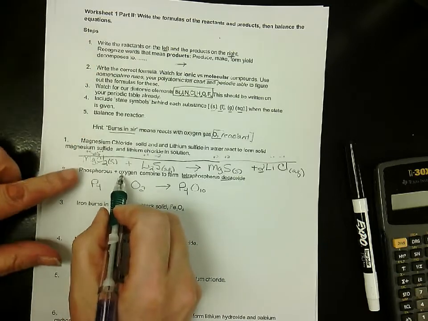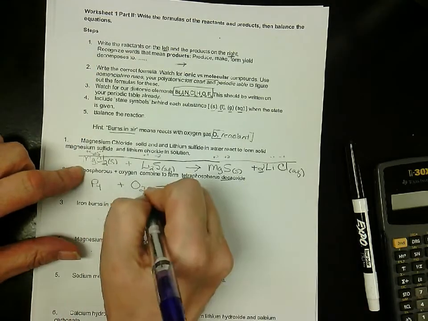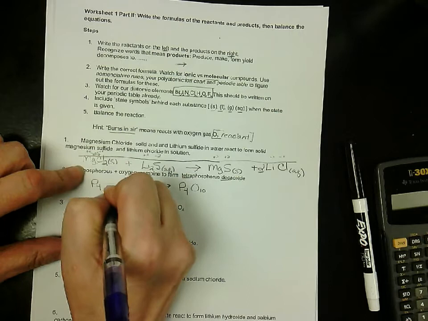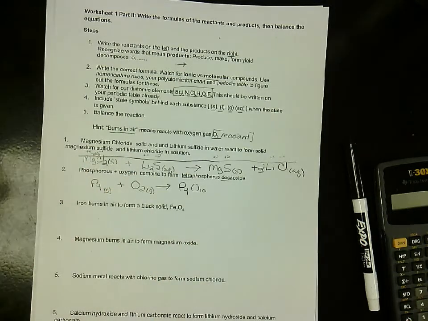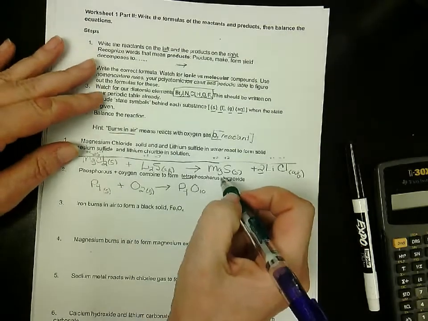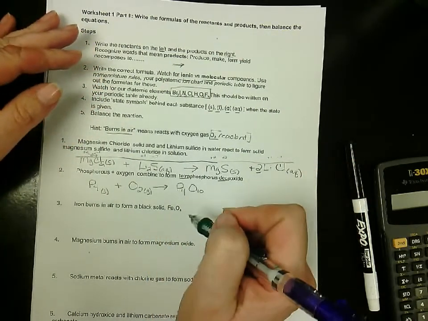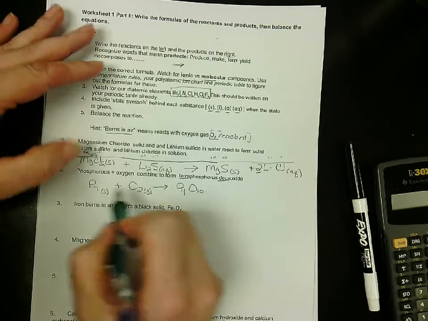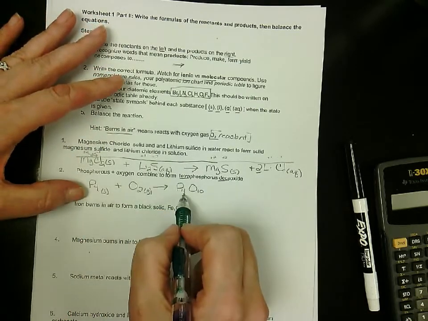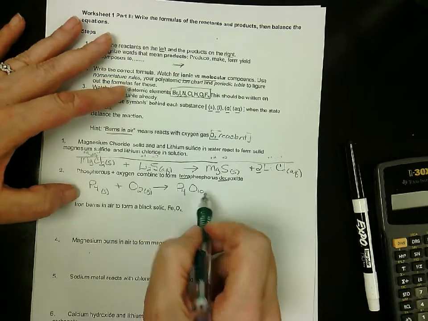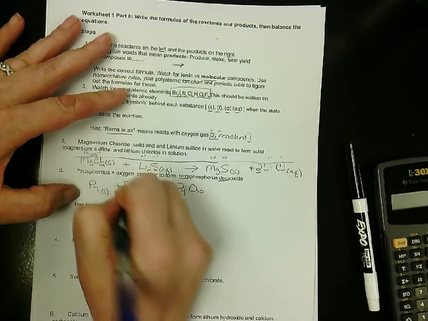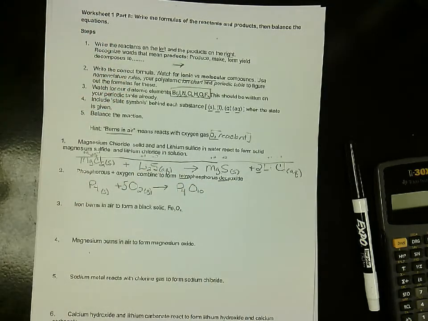It doesn't tell us if these are solid, liquids, or gases. I know this is a gas, and I know this is a solid. I don't know what that is. If they don't give it to you, you don't have to put those state symbols. There are some things I would expect you to know, and that'll be our number 3 problem. But right now, I have 4 phosphoruses, 4 phosphoruses. I have 10 oxygens, so I have to put a 5 here to make that balanced, and that's how we write that from words.